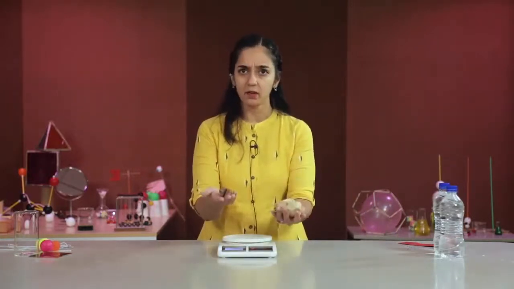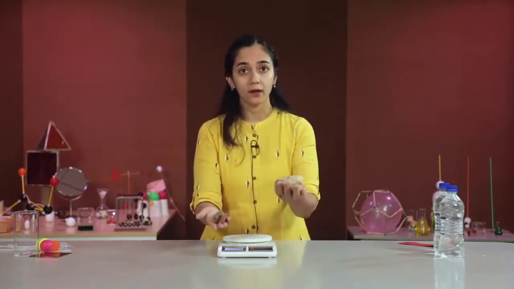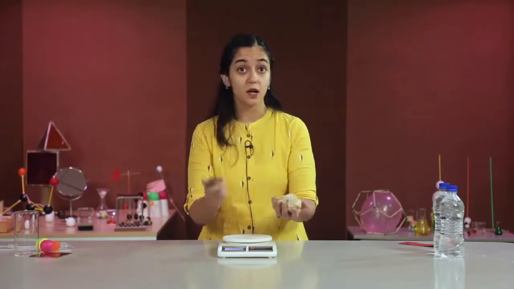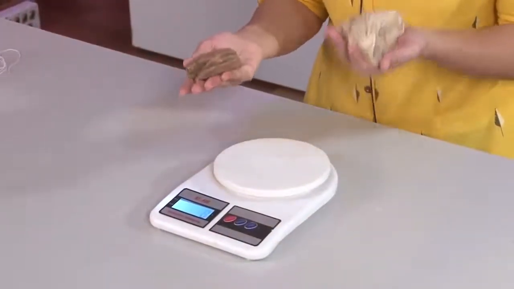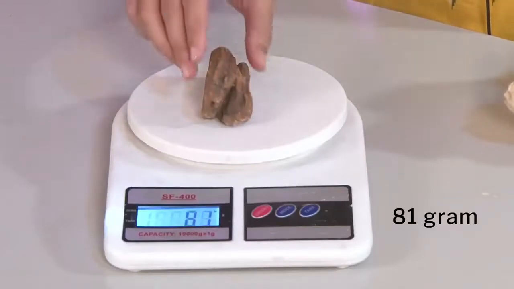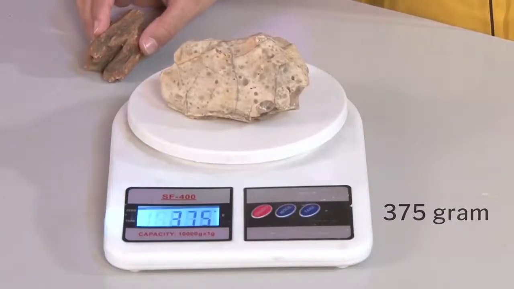Look at these rocks. Which one's heavier? This one or this one? Let me check. Okay, this one seems heavier than this. But as a scientist, a qualitative answer is not good enough. I need to know exactly how much heavier it is. Now, on a weighing machine, let me weigh both these rocks. Now, quantitatively, I know how much heavier this one is than this one.